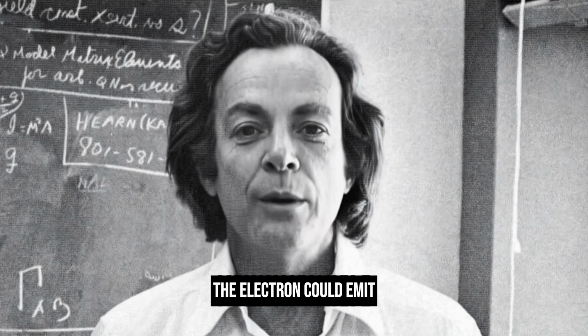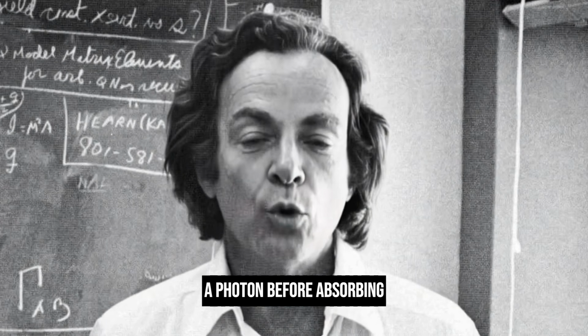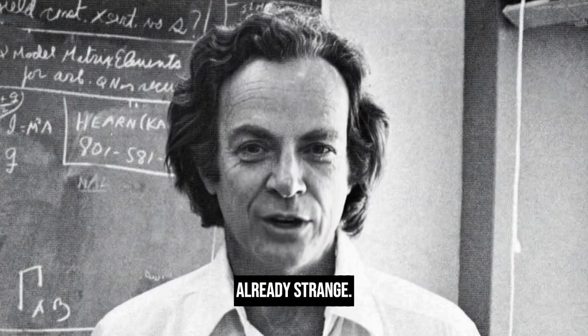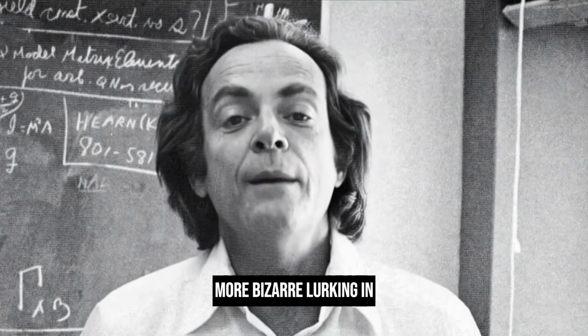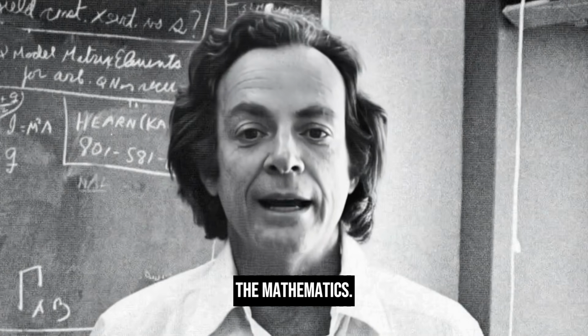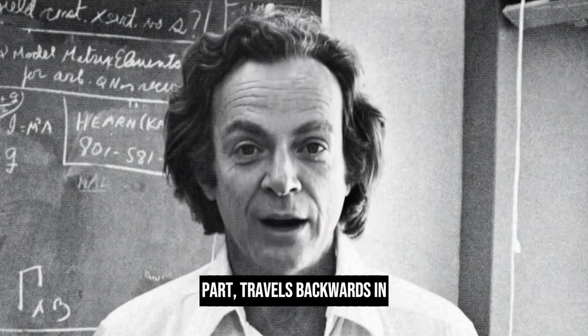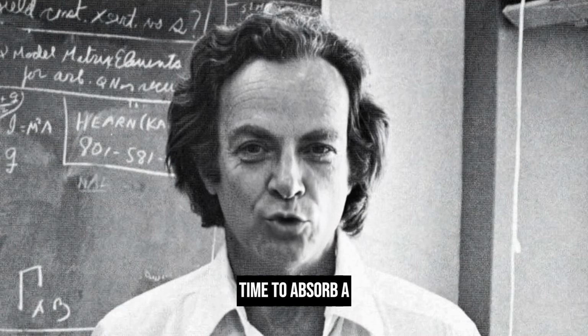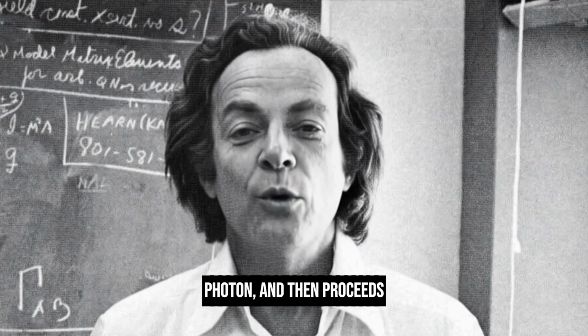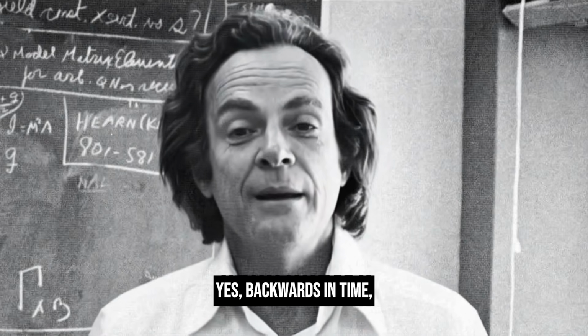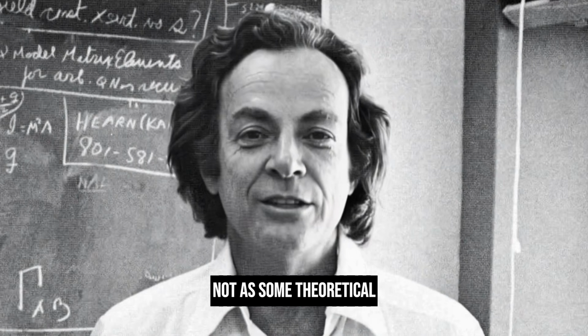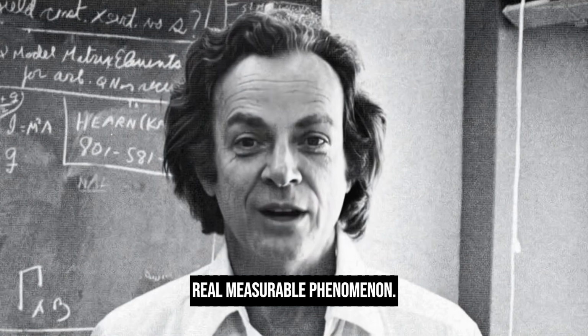The electron could emit a photon before absorbing one. Already strange. But there's something even more bizarre lurking in the mathematics. The electron emits a photon then, and this is the really odd part, travels backwards in time to absorb a photon, and then proceeds forwards in time again. Yes, backwards in time, not as some theoretical abstraction, but as a real, measurable phenomenon.